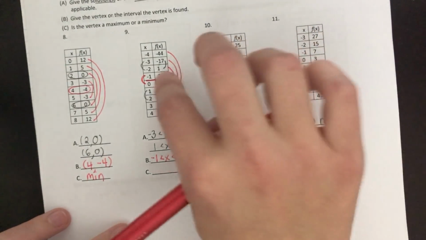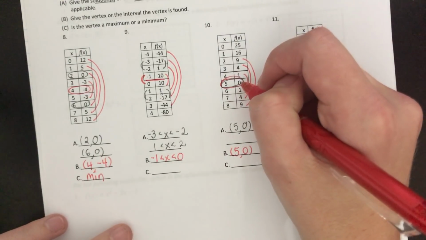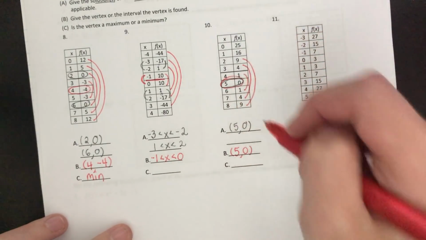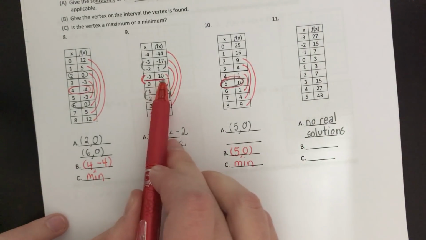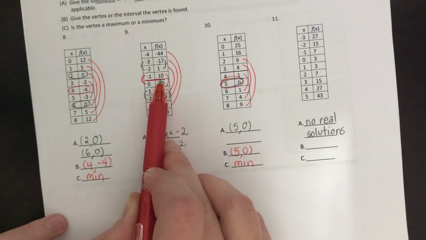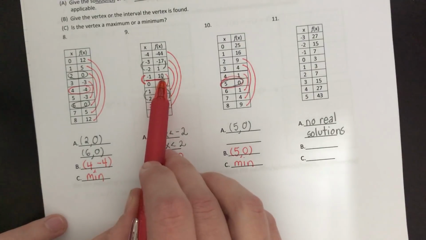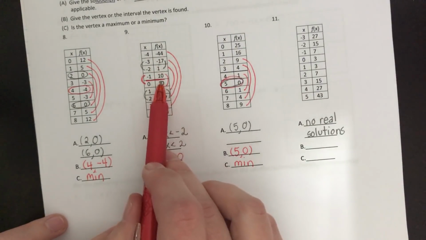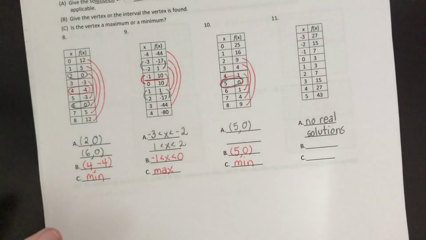So let's go back to, are these maxes or mins? Is that y value the lowest or the highest? Well, it's the lowest. All the other y values are higher, so this is the min. Are these y values here in the middle? Is this y value going to be the highest or the lowest? We'll look all around. All around, these y values are getting lower and lower and lower. So this vertex will be a max.